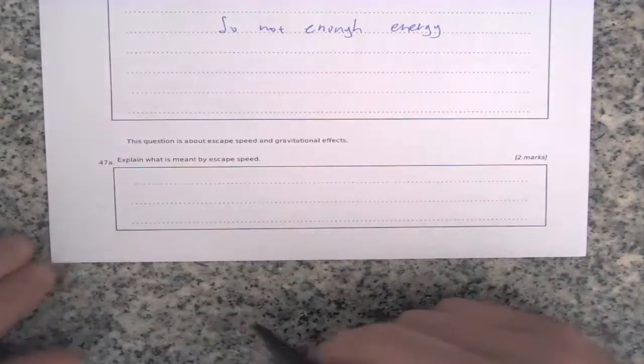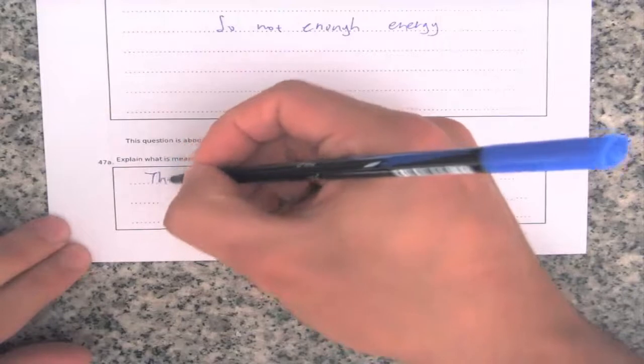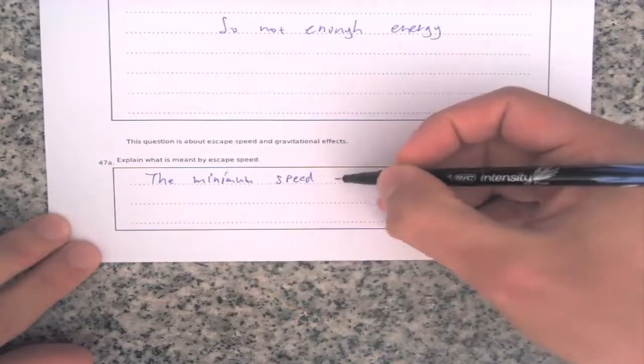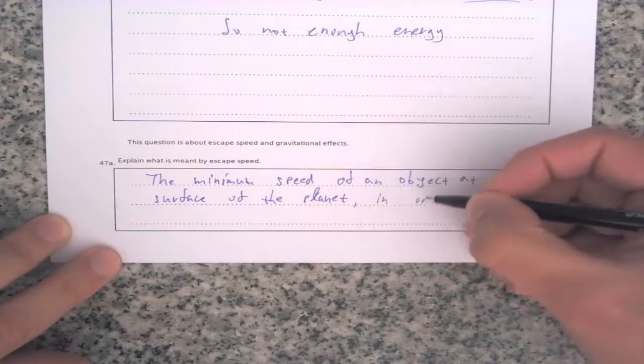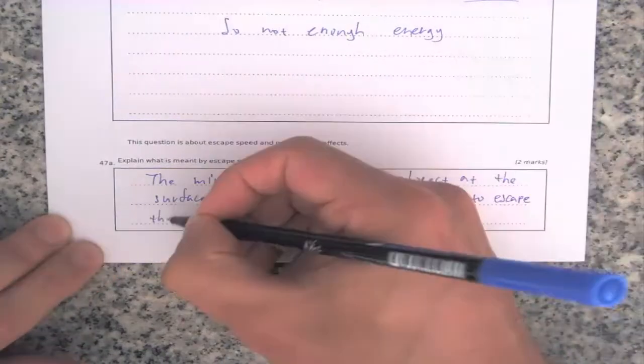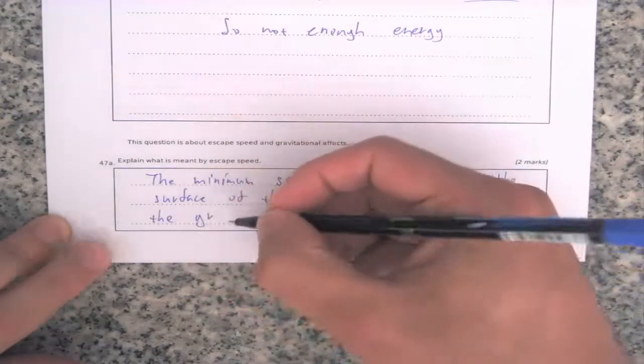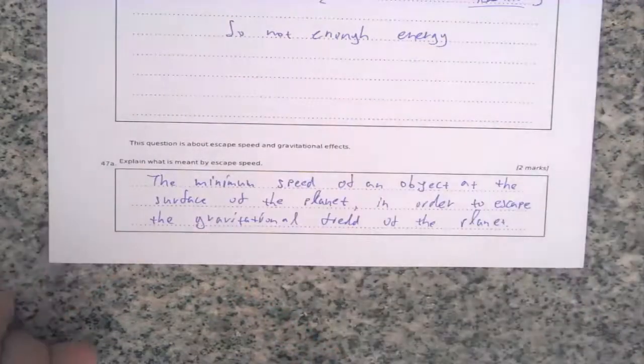So escape speed is the minimum speed of an object at the surface of the planet in order for this object to escape the gravitational field of the planet. And this is escape speed.